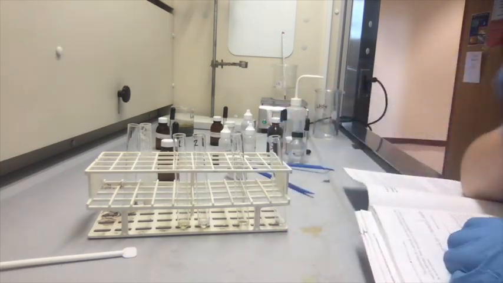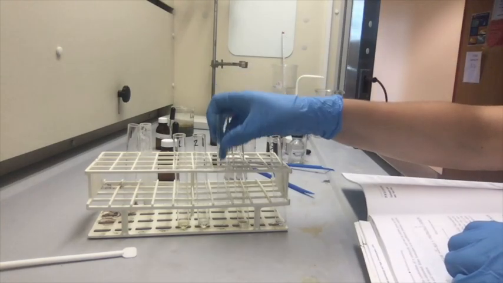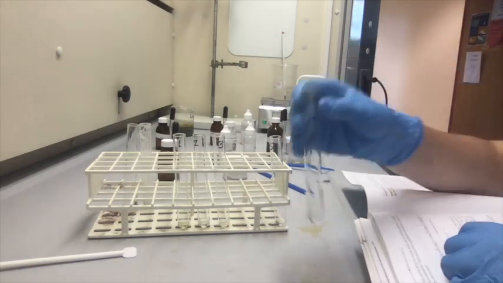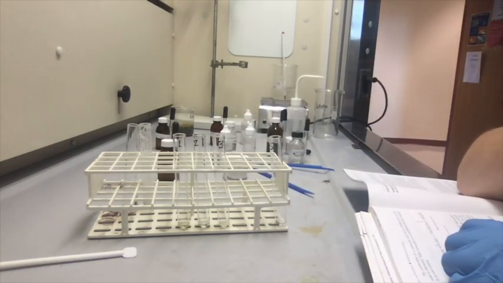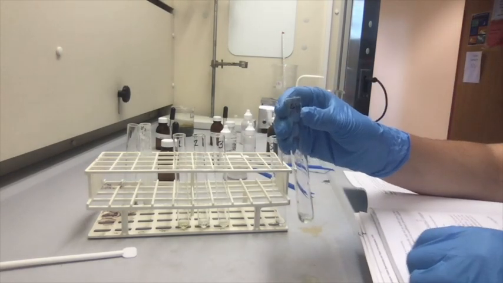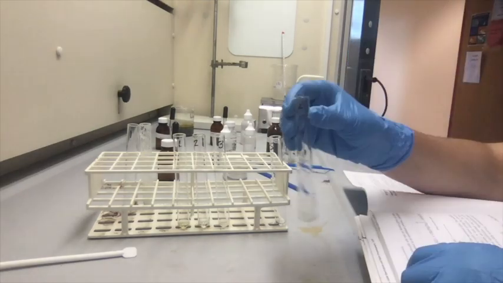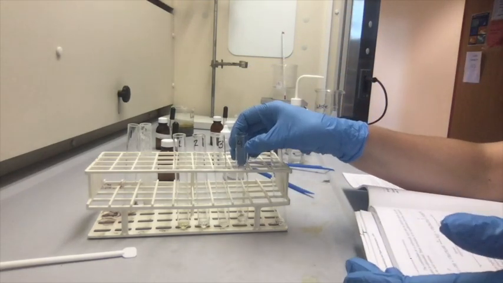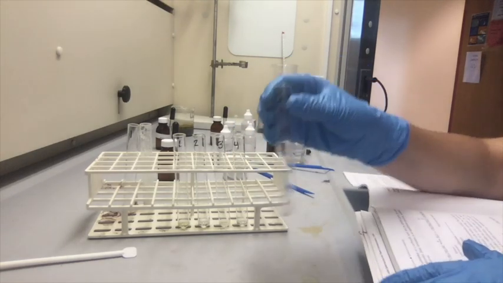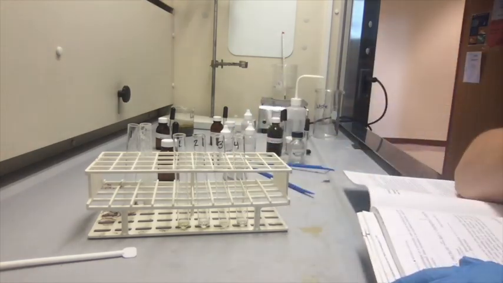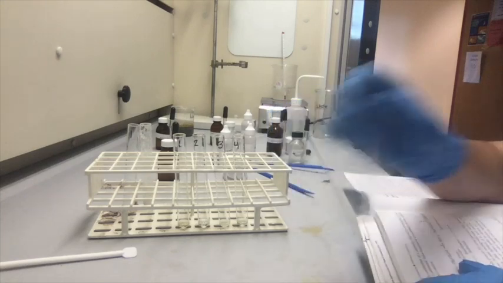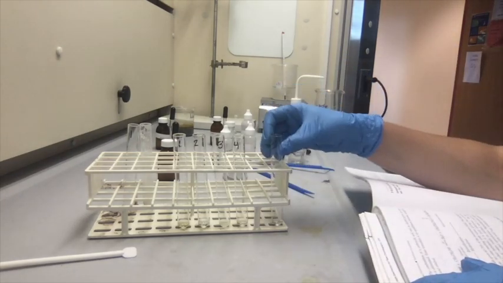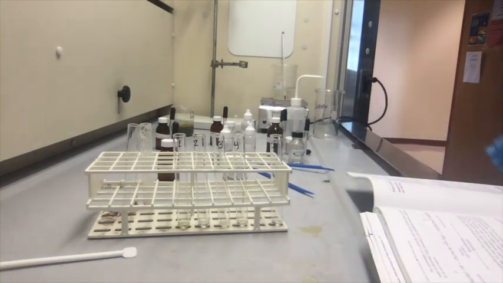Test tube number 3, it actually smells really good. Yeah, that one not so much. This one smells kind of vinegary, but with a sweetness to it, I guess. I don't know how to explain it. Oh, and this one smells really good again. Like a soft, sweet smell. Test tube number 5.